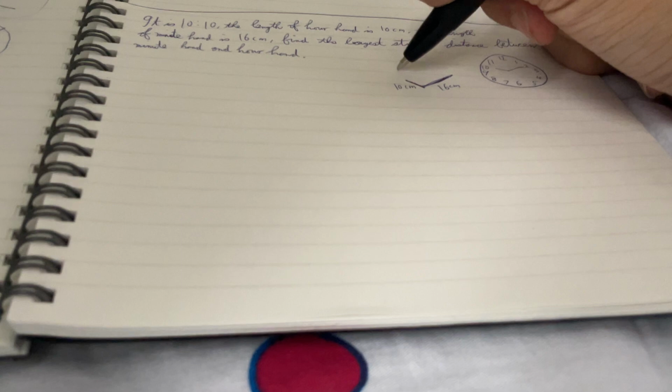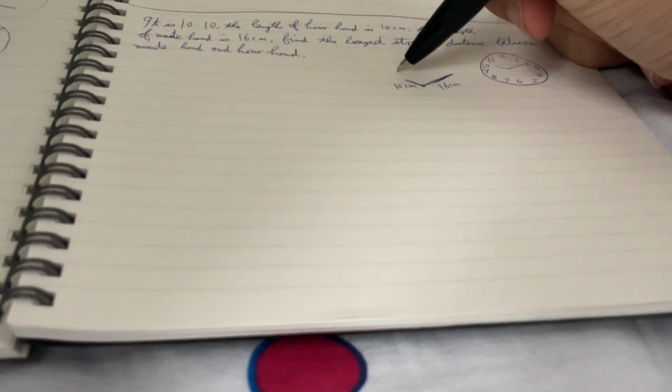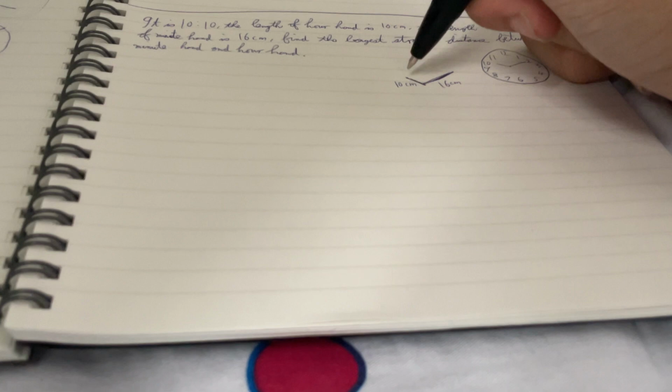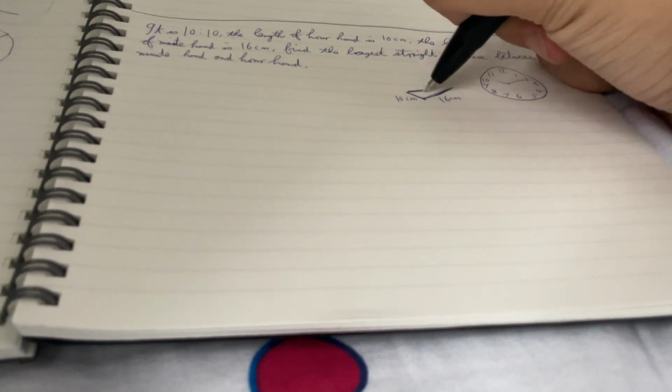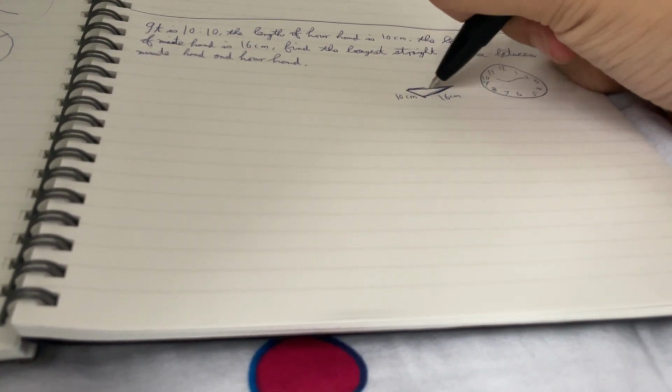It should be from here to here, because you need to connect the top of the hour's hand and the minute's hand, right? This is just their longest distance, so I'm going to name this length D.